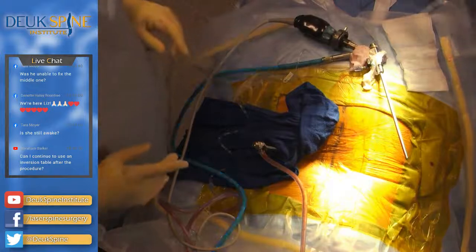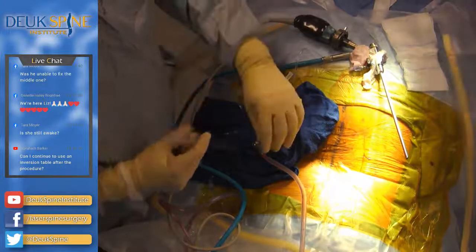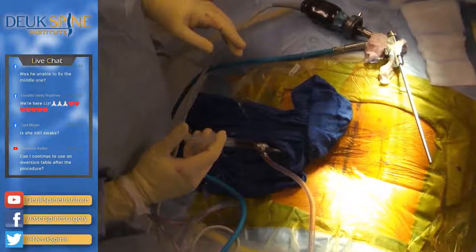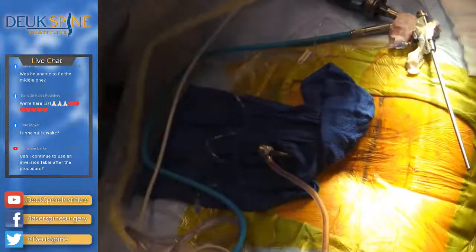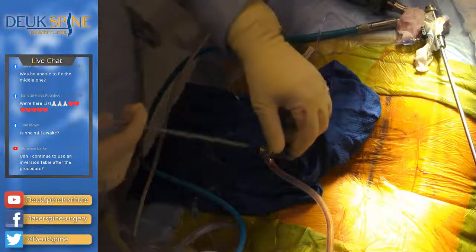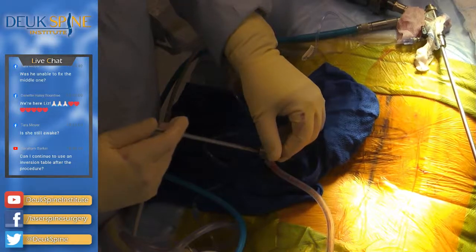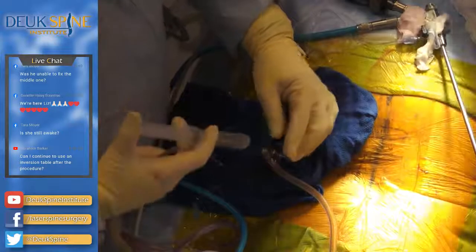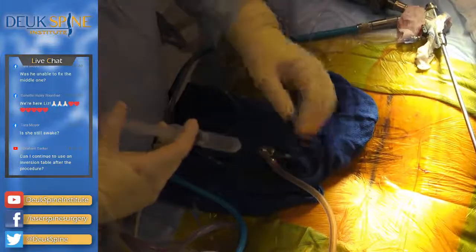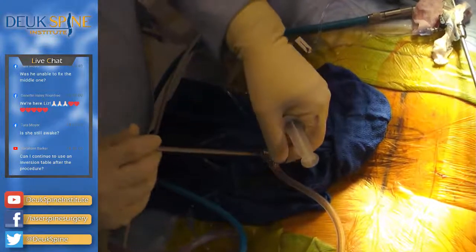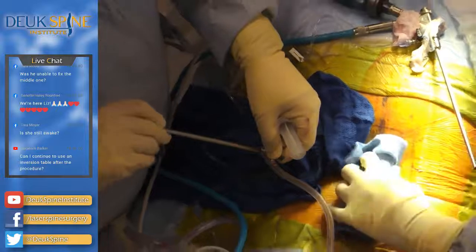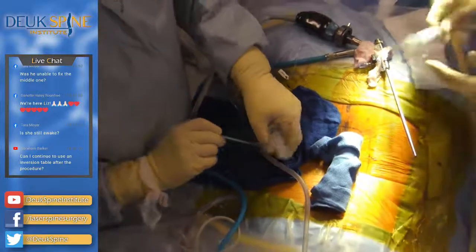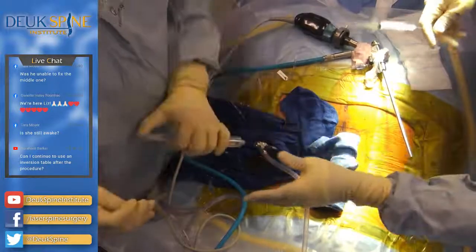Scope off. Great work, everybody. We're all done. You did great. Man, I love that anesthesia, when the patient wakes up right when you're done. That's the best anesthesia you can get. That's what I was talking about earlier.